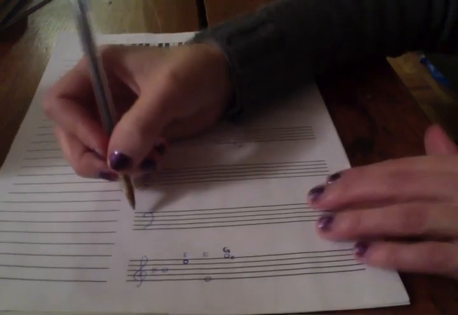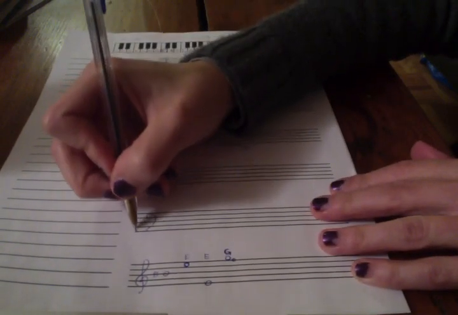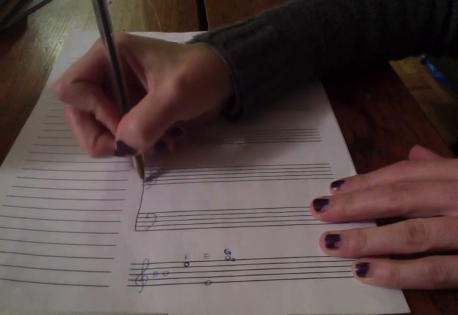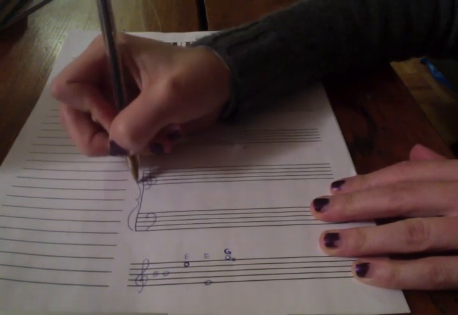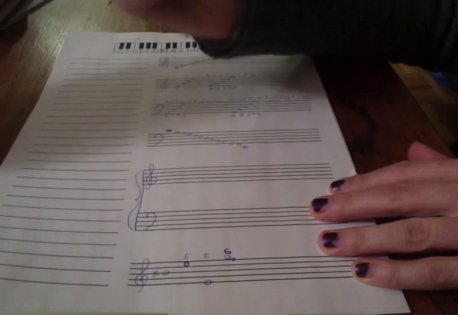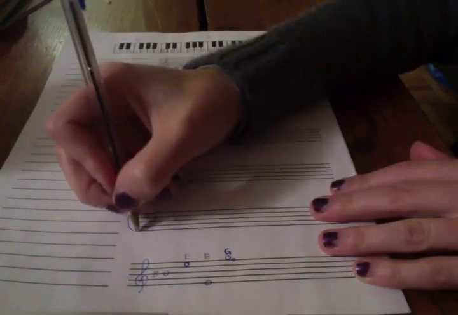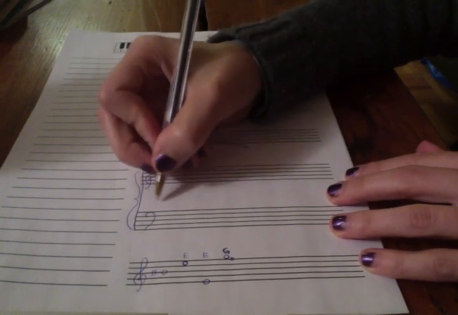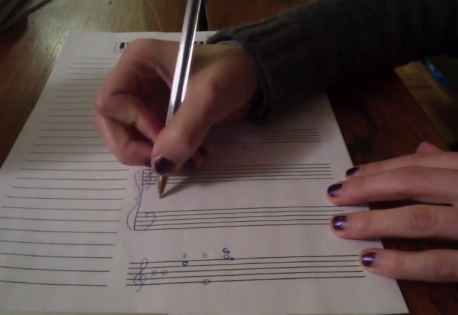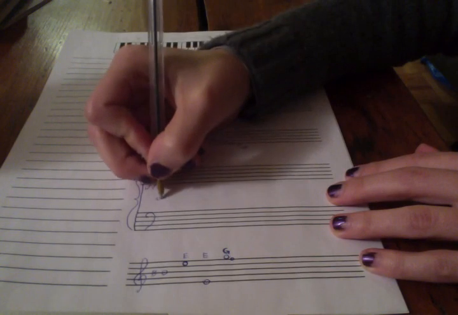So the treble clef and the bass clef stack on top of one another, and we connect them with a line and then a curly bracket. Sometimes they're really fancy. And middle C, if you wanted to, you could draw it right in the middle like that, and they share it.